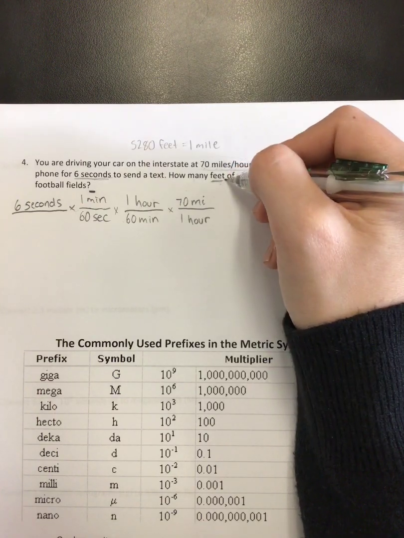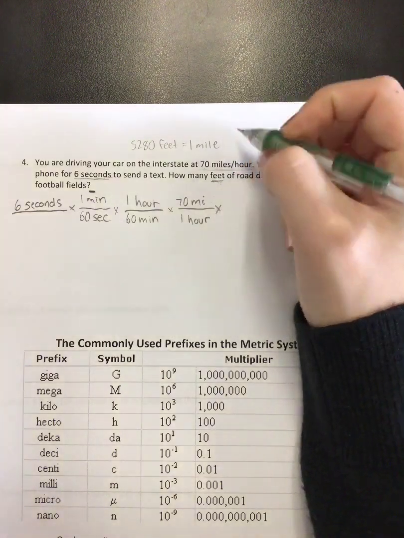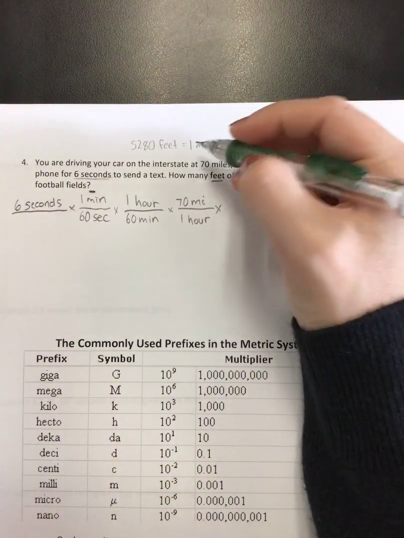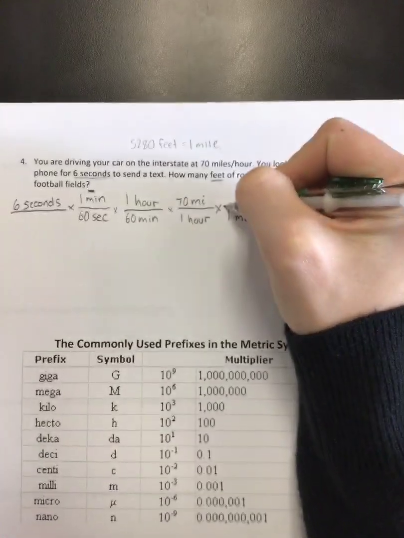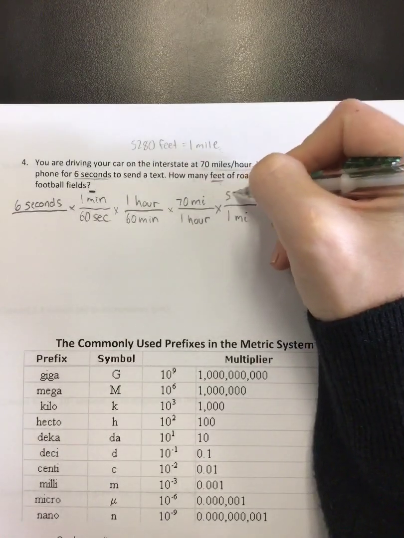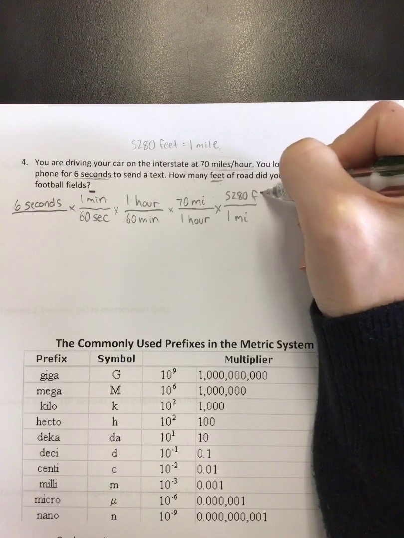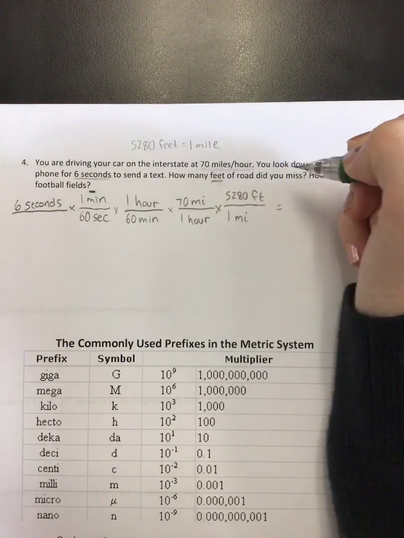And if I have miles, can I work my way to feet? I absolutely can. Using my equivalent statement, I can make a clever form of 1. That's something along the lines of 1 mile is 5,280 feet.